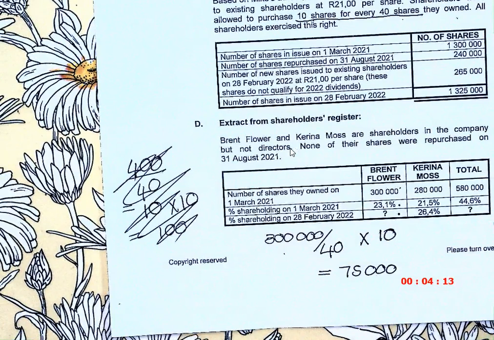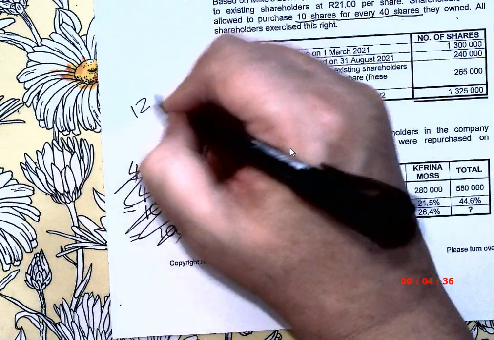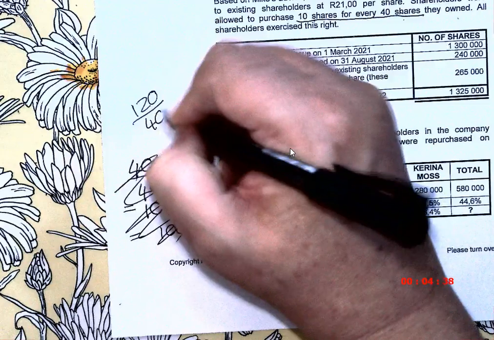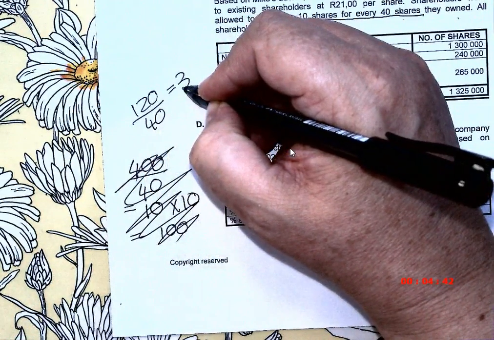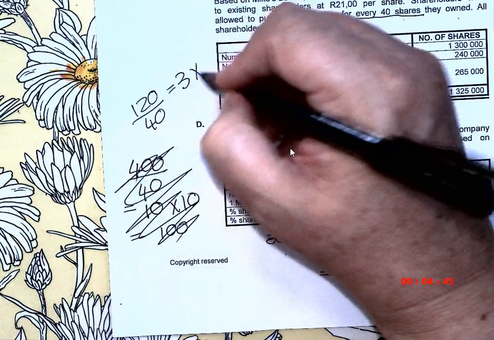If he owns 80 shares, how many shares can he buy? 20. If he owns 120 shares, how many shares can he buy? 30. How did you get to 30? You took the 120, you divided it by 40, you see that gives you 3. And for those 3 batches of 40, you can buy 10 each.